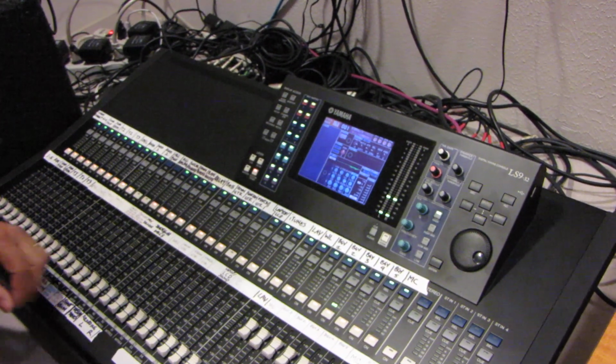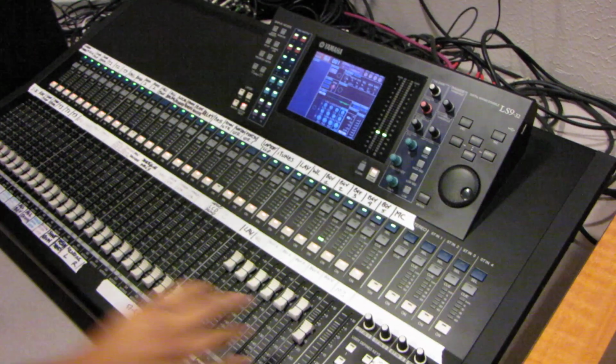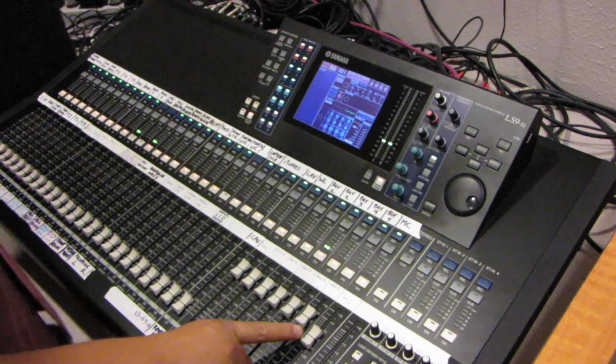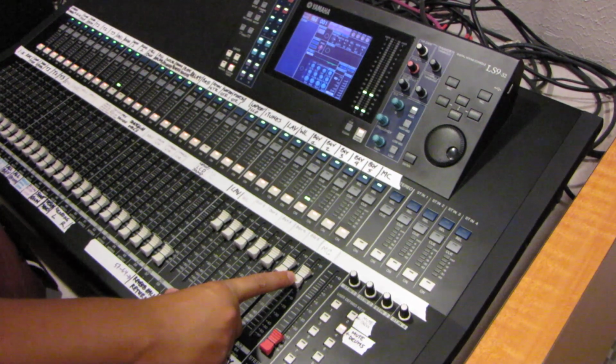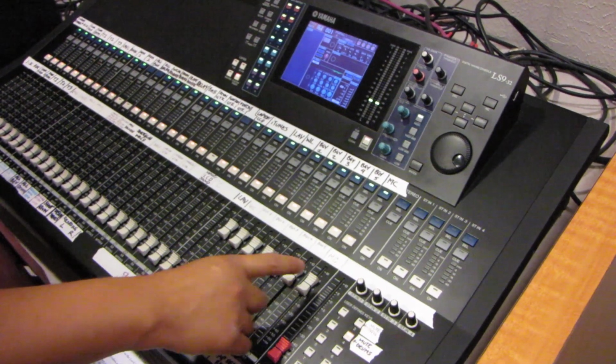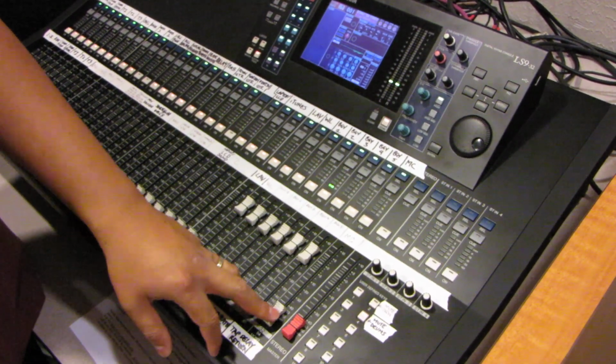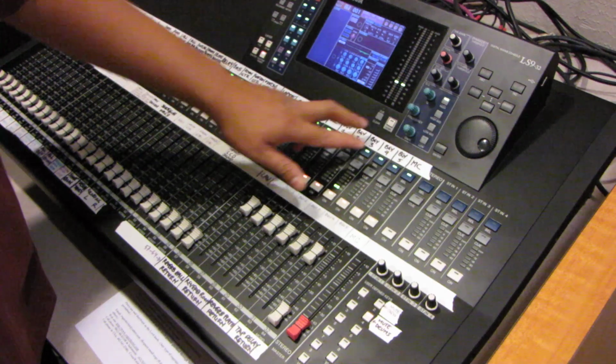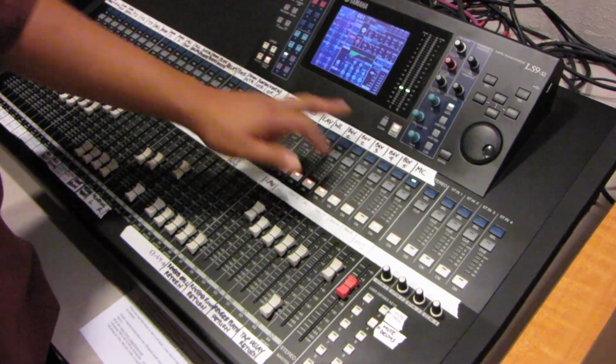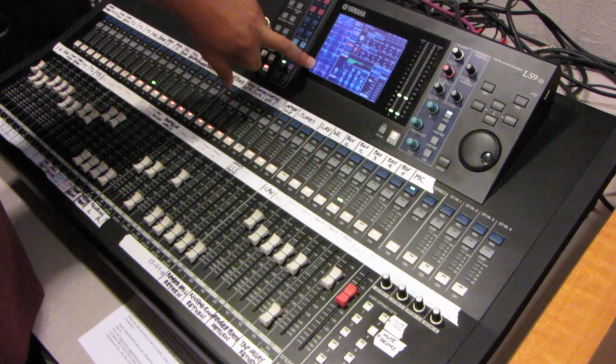Right now, mix 13 has these. You can adjust them. See, notice that's how I set it. If I want to bring it up to 0, or if I want to bring it back down to minus infinity. If you go back to home, 13 is all the way down.